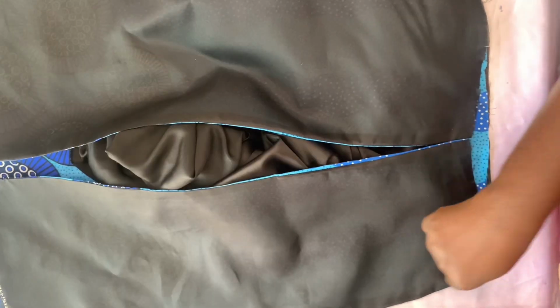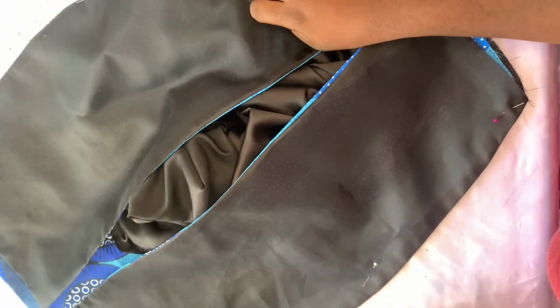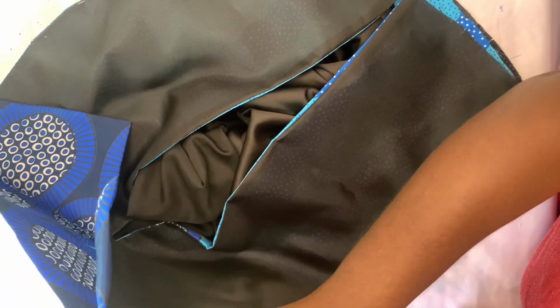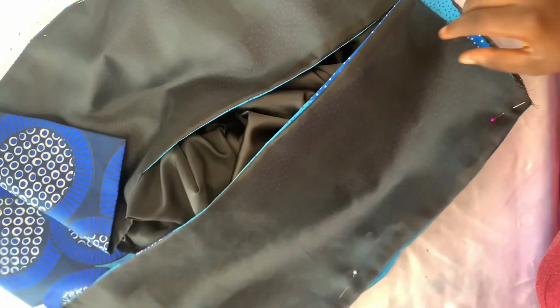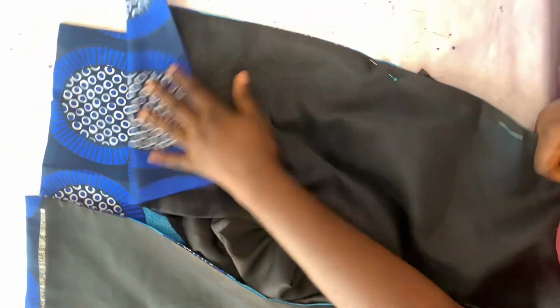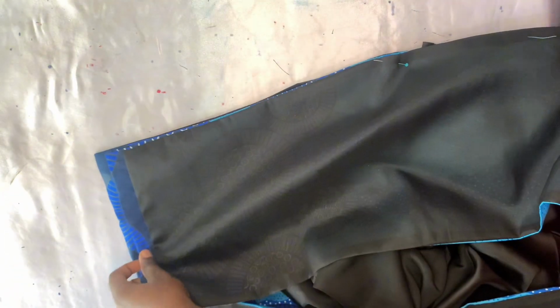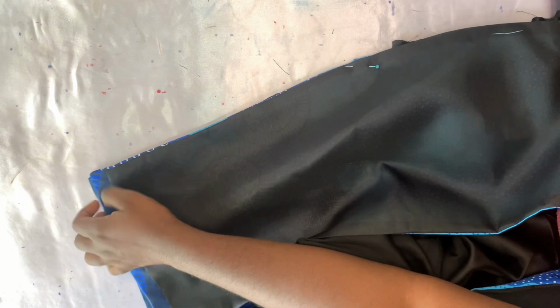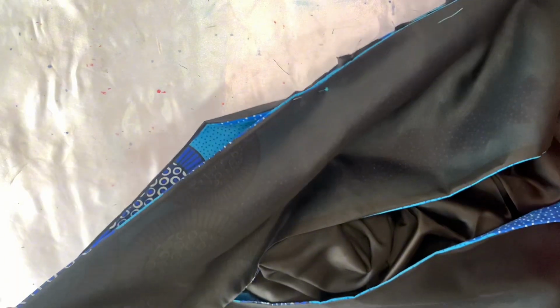You take this other part, put everything inward and do the same thing for the other side. I'm going to stitch it to the end of the skirt. You stitch it to this point, then you do the same thing for this other side and stitch it to the end of your skirt. So you stitch it to the end.